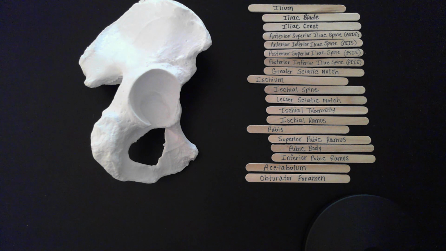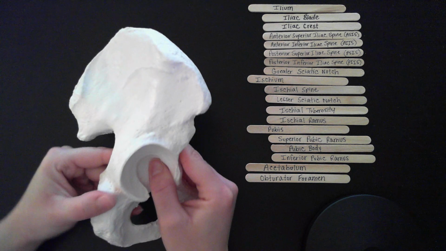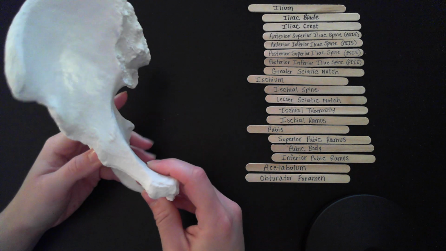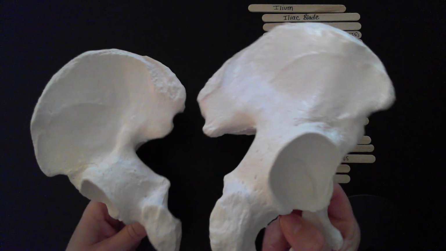Hi everyone. In this video, we are going to cover the bones that make up the pelvis. Just note that individually, this bone is a coxa. If we have more than one, which we do, they are coxae.